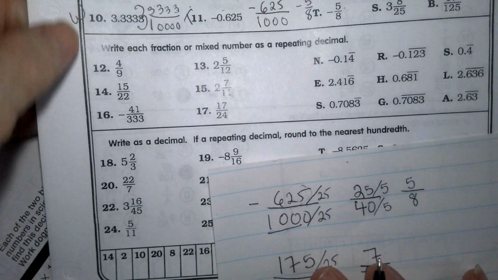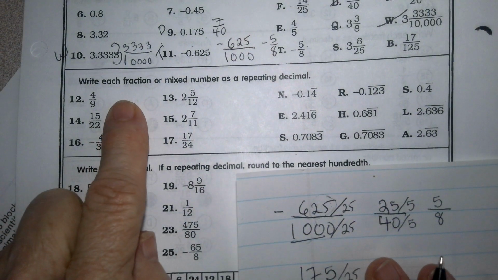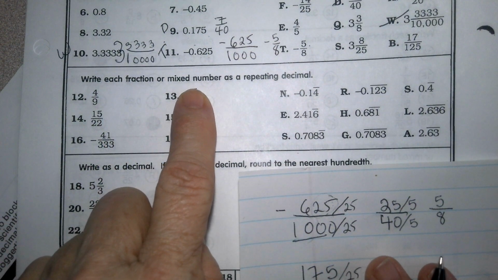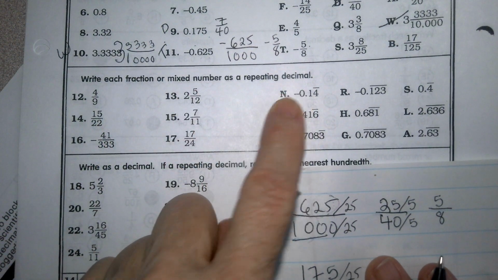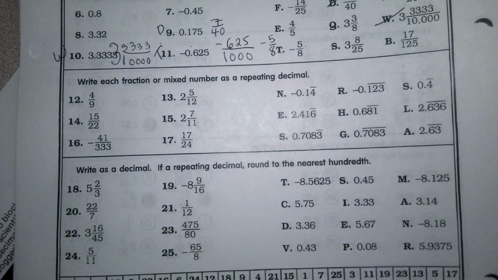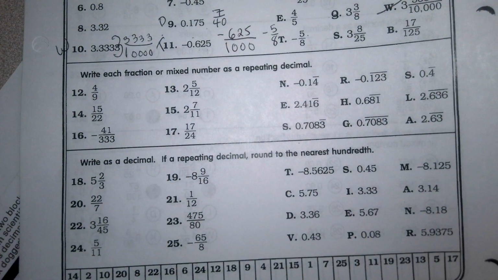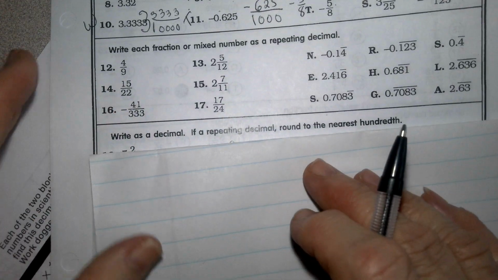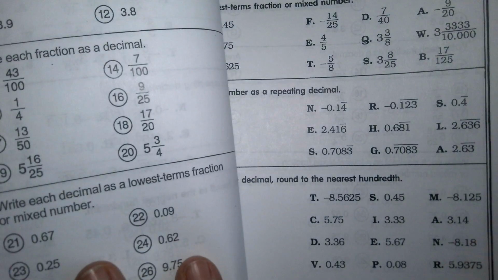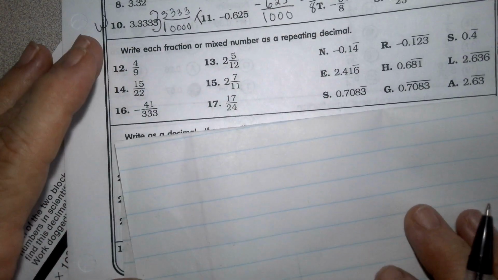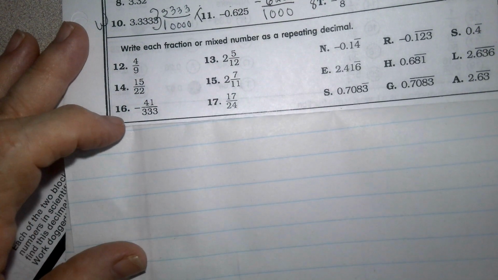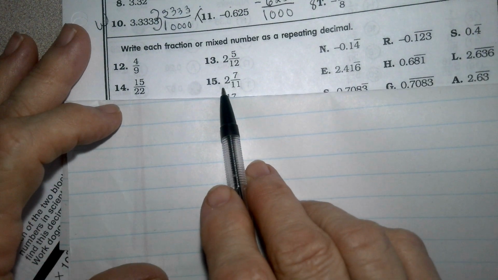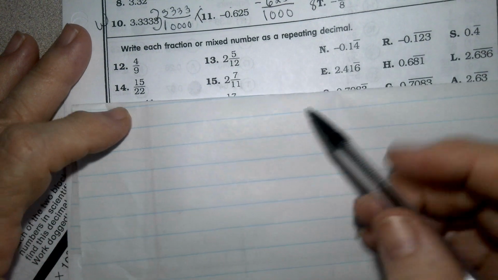So now, these, it says write as a fraction or mixed number as a repeating decimal. So this kind of relates back to yesterday. Oh my goodness, both of these relate to yesterday's. All right, and again, I might not have you do that, so we probably won't. So again, how do I take this number 15 and find out what the decimal is?